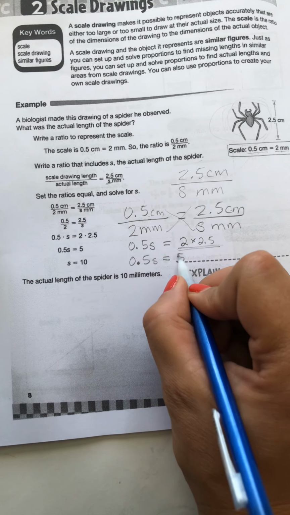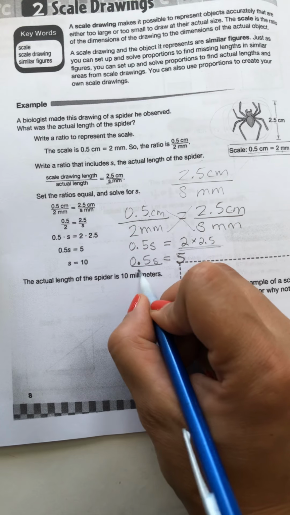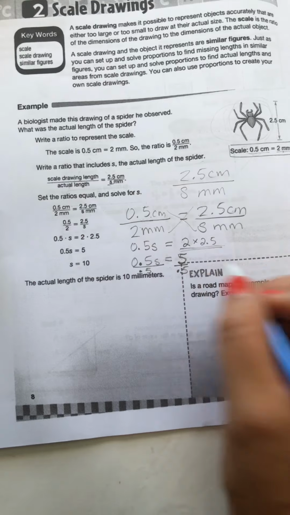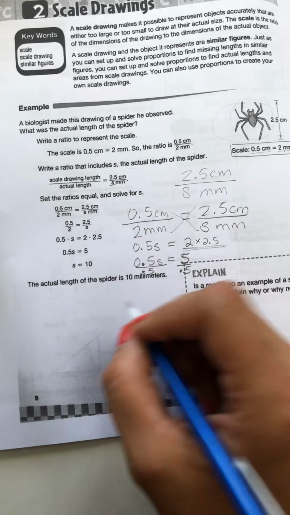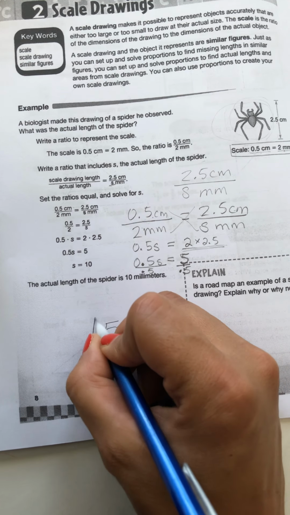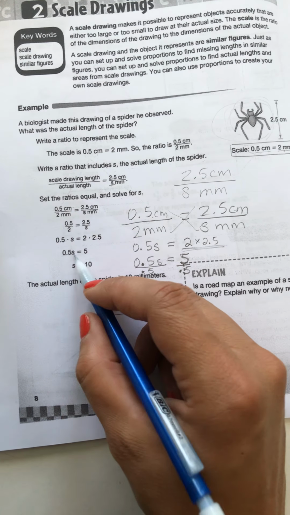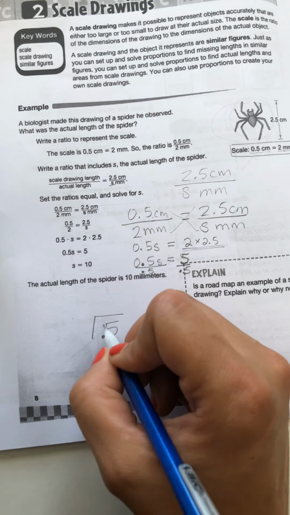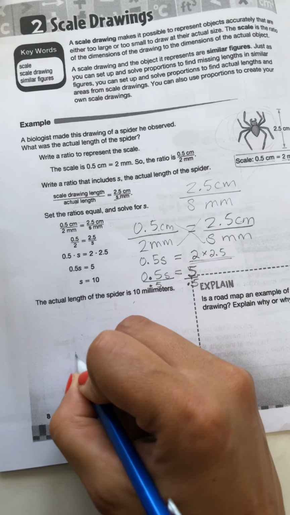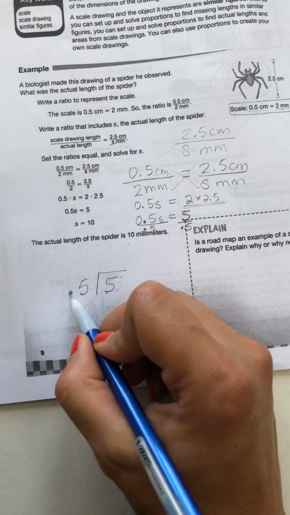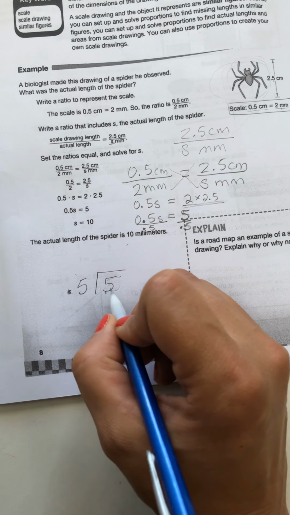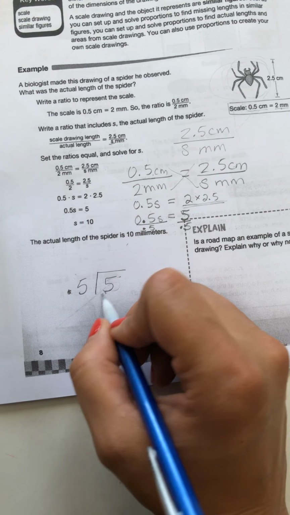So what is 5 divided by 0.5? You can do that with a calculator, or you can actually solve it. I know you learned how to do this last year. You cannot divide a whole number by a decimal to actually do it out.